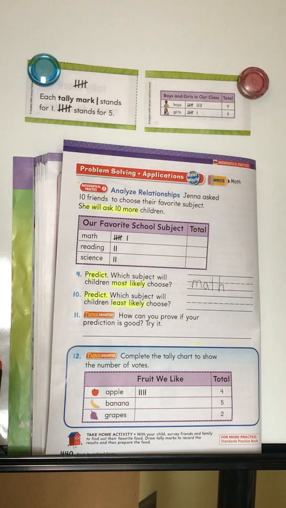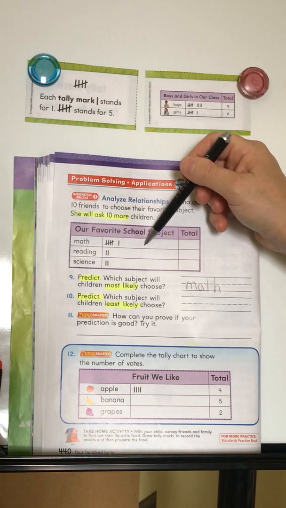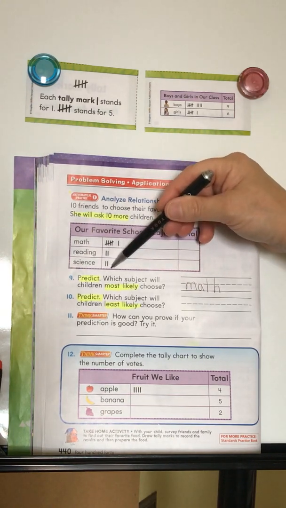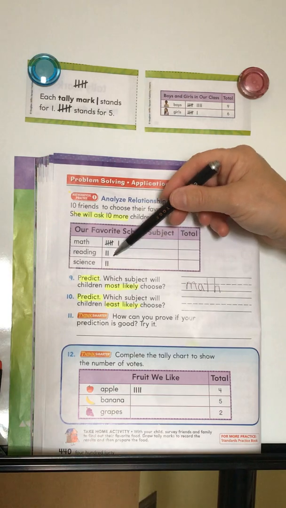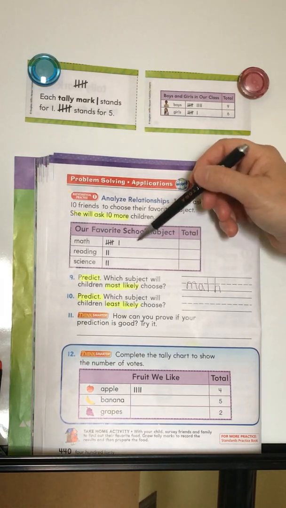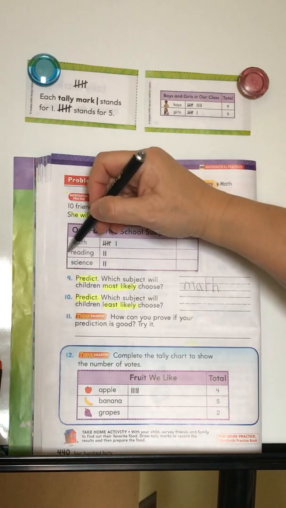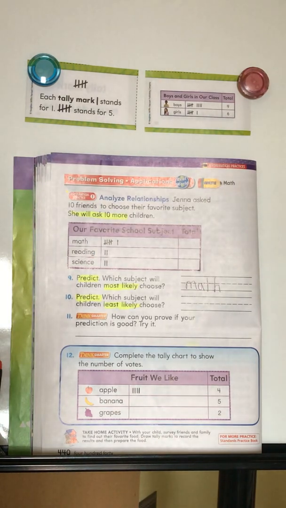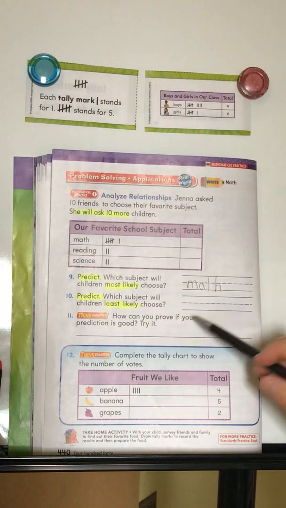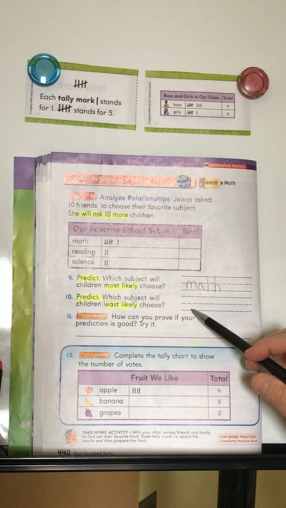So number 10, based on this data of the 10 she's already asked, which subject will children least likely choose? Well, if she asks 10 more, and we see that already math has a big number, that means it's probably going to get the most votes. Reading and science are tied at 2. So if she asks 10 more, I would think these are going to be the smallest ones because math is going to get the most votes. So here, a good prediction would be to either write reading or science. Since they're tied, either one would be a good guess. So you choose what you think will be the least likely subject children will choose, reading or science.